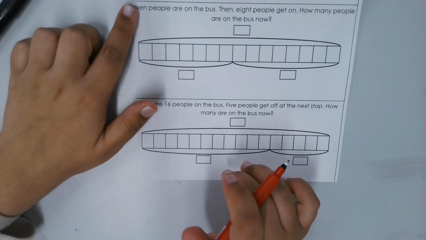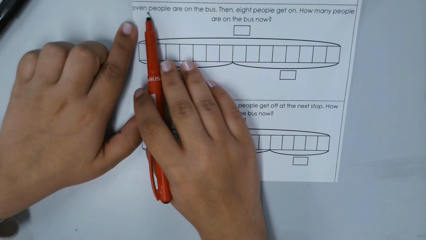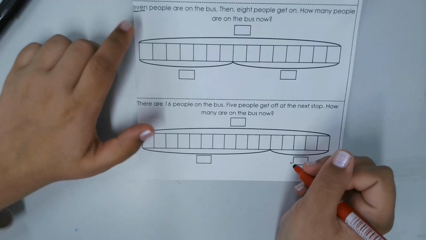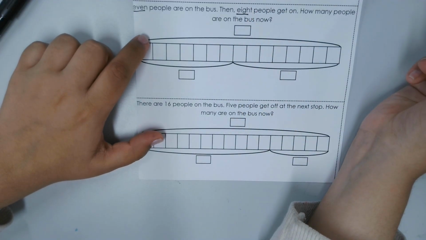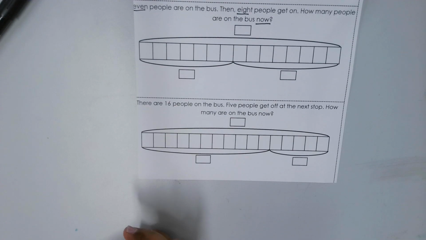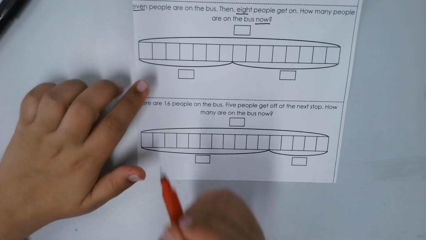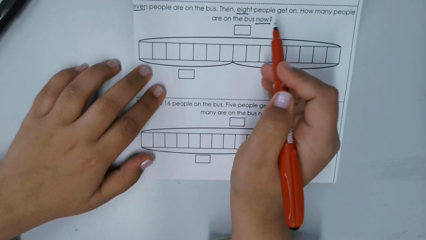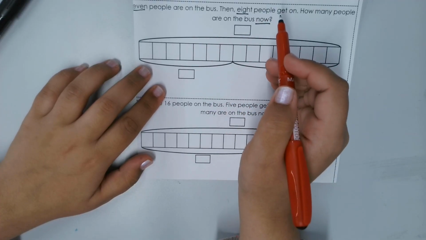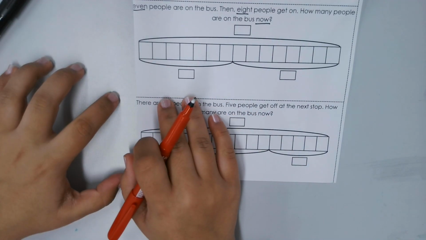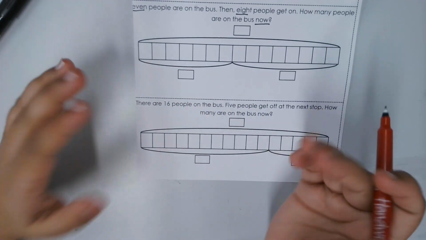Sorry, it's cut off a bit, but that says 7. 7 people are on the bus. Then 8 people get on. How many people are on the bus now? I've got a very similar word problem here. I have 7 people and then 8 people get on. Now, that's telling me I'm adding again because I had 7 and 8 more people get on. How many have I got now?